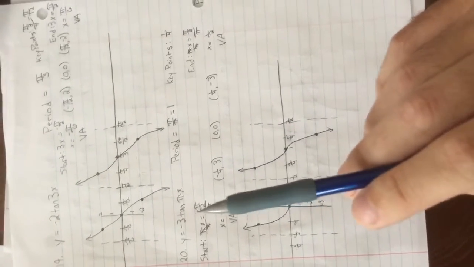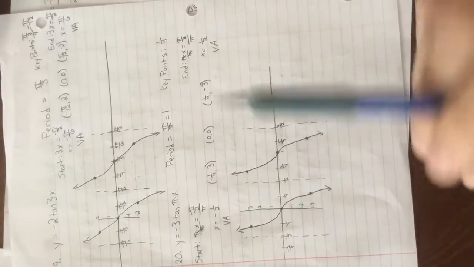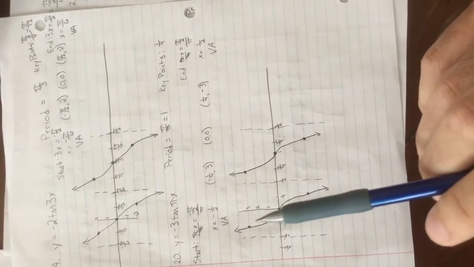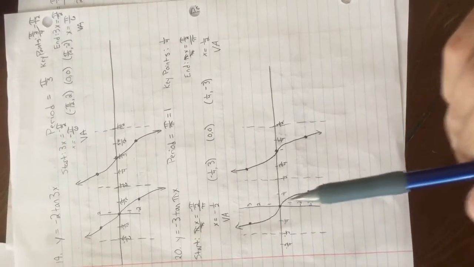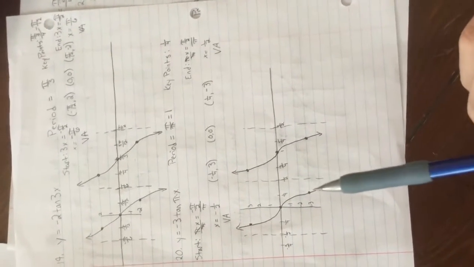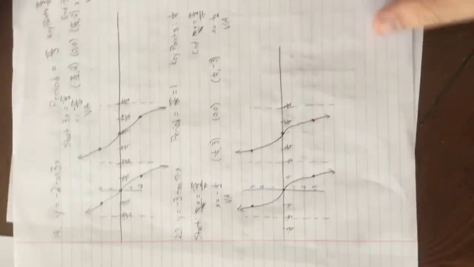Again, this one is also going to flip over the axis, which is now going to make this point of -3 come up to +3, and the one over here at positive come down to negative. And again, we can just do that for 2 periods here. That's what the book asked for, 2 periods of the graph.